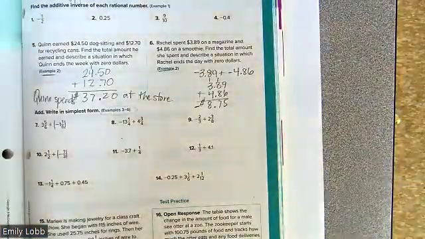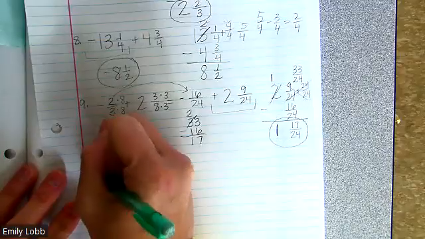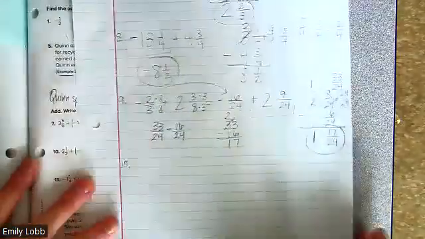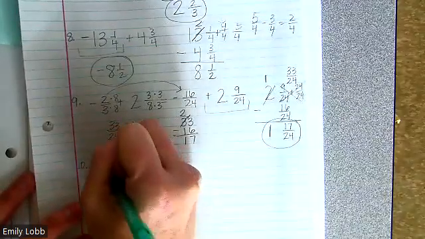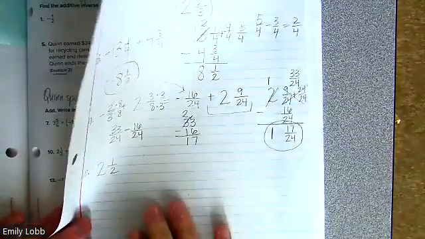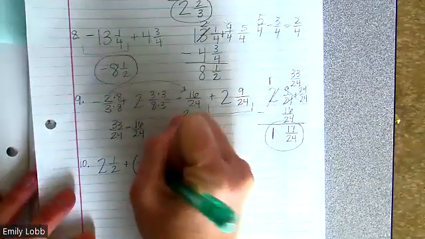So let's try and get through 3 more. Number 10. 2.5. Ethan, I need you to stay with me, please. Plus negative 1/3.